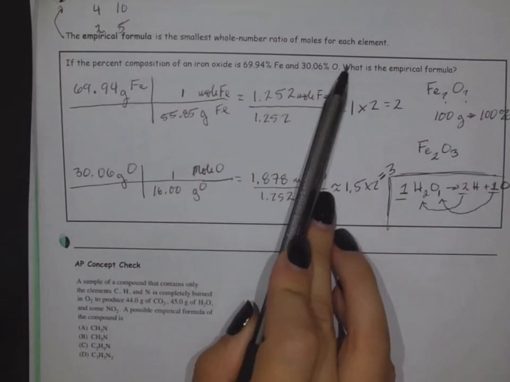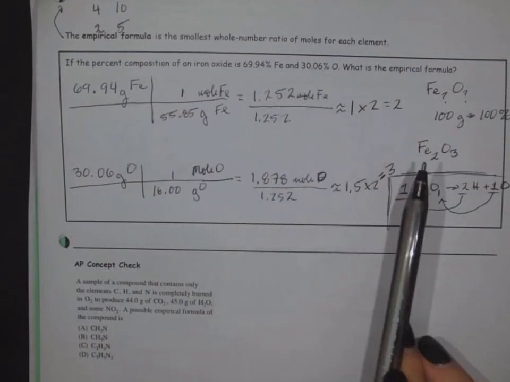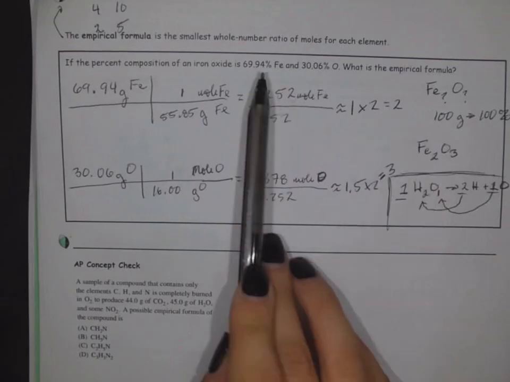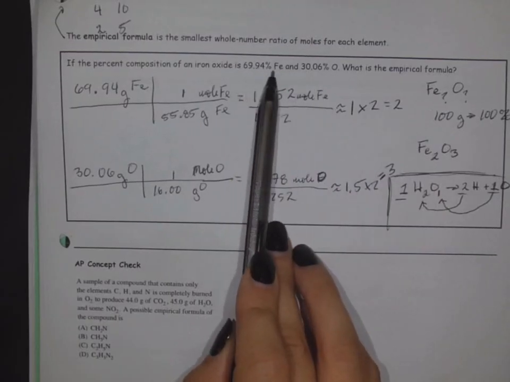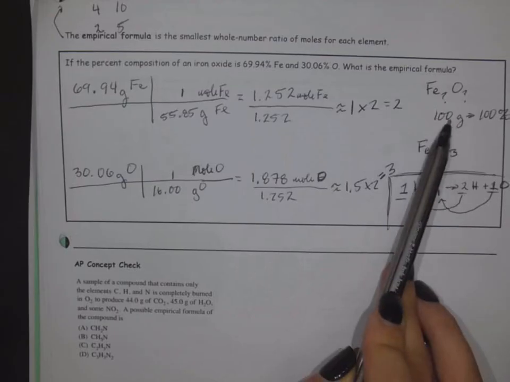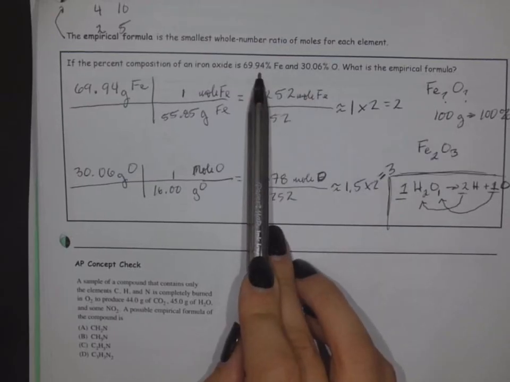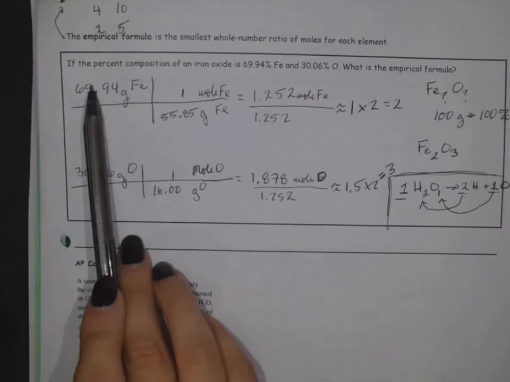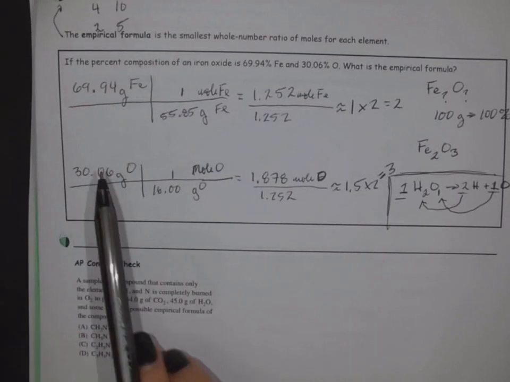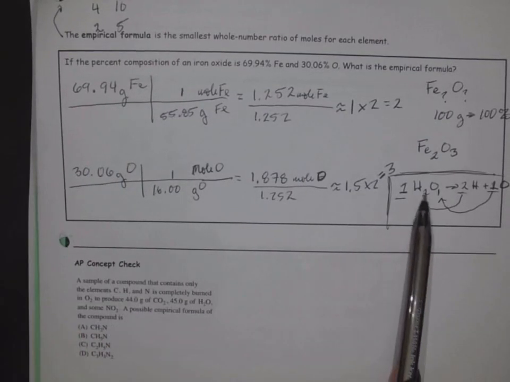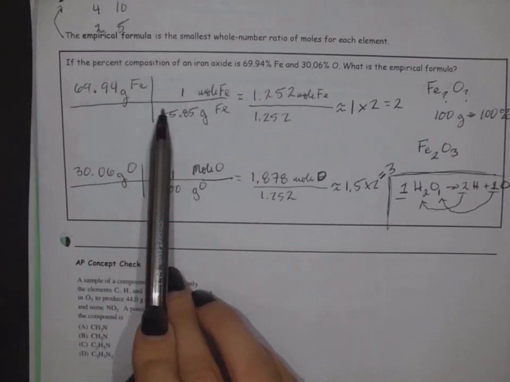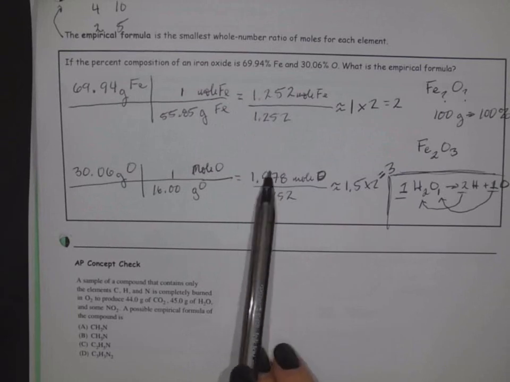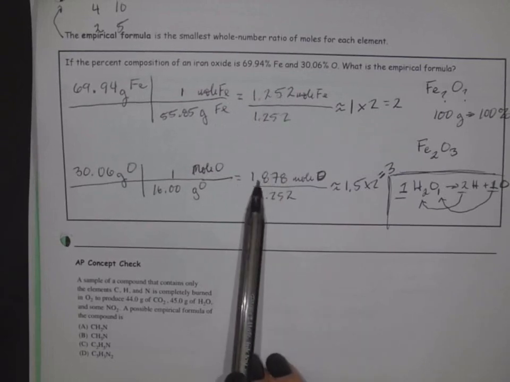Okay, one more time. If they give you percentages, assume that you have a 100-gram sample. The best reason for doing that is because now these percentages all of a sudden become grams. Because of the 100 grams, 69.94 grams are iron, and 30.06 grams are oxygen. Our subscripts as well as our coefficients can represent moles. So I'm going to go from grams to moles of the individual elements. I then had my number of moles, and this is the right ratio.